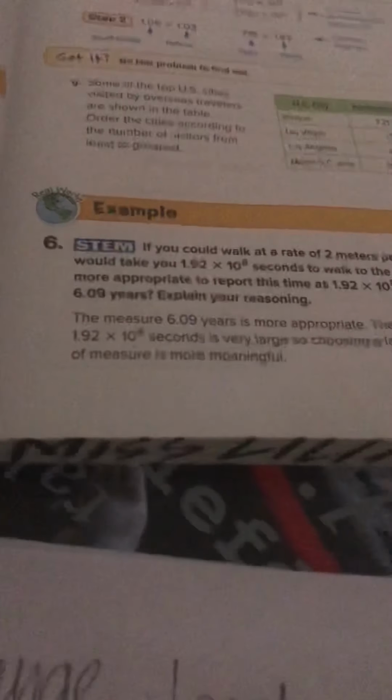Appropriate means much better. The number 1.92 times 10 to the 8th power seconds is very large. So choosing a larger unit of measure is more meaningful. The farther you are, the bigger the unit. The smaller you are, the smaller the unit. Okay? Now, please do all your examples. I see you tomorrow. We continue talking about this lesson.